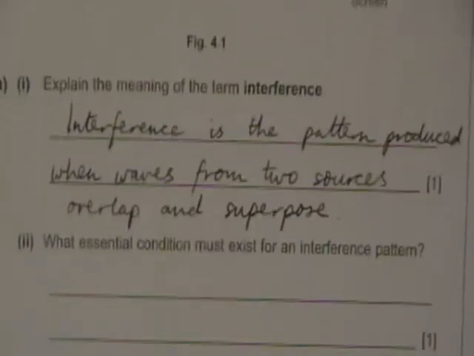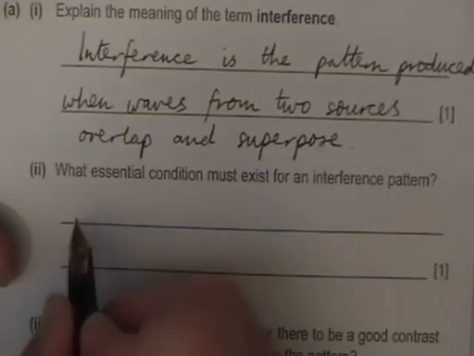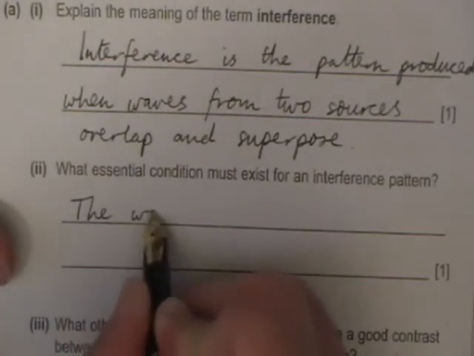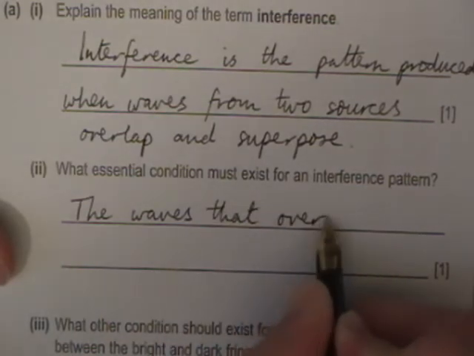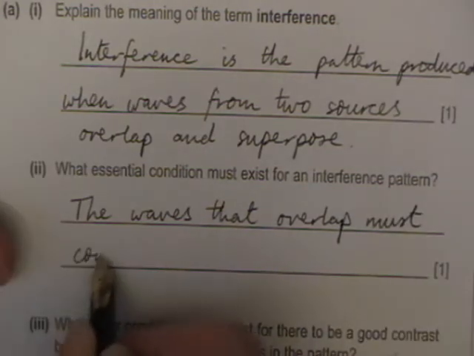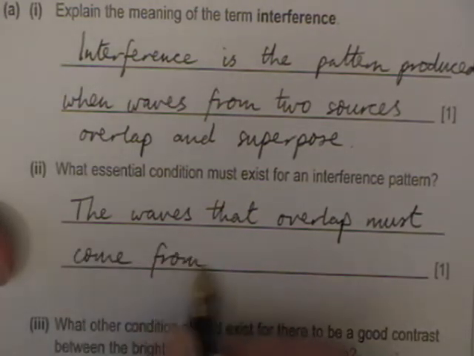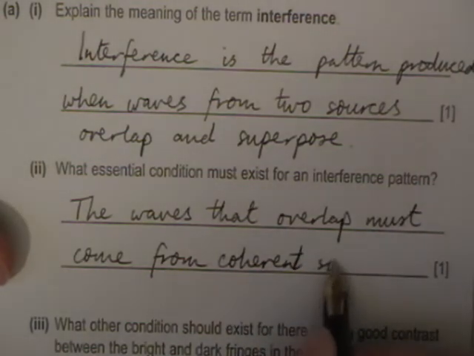What conditions must exist for an interference pattern? Well, the waves that overlap must come from coherent sources. That's this whole idea of coherent sources, that's very important.